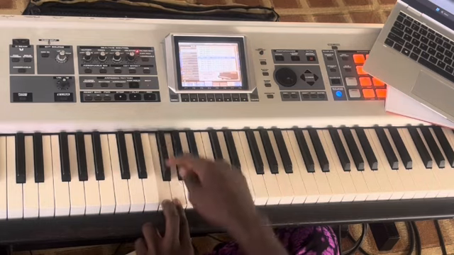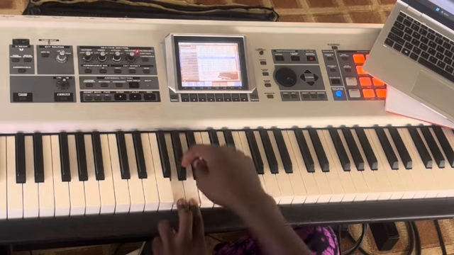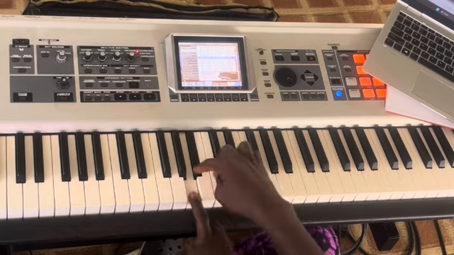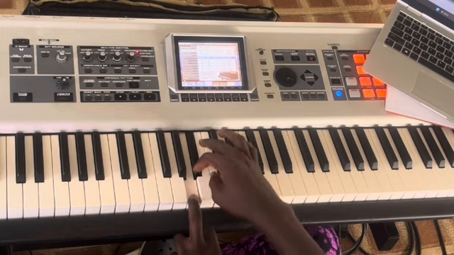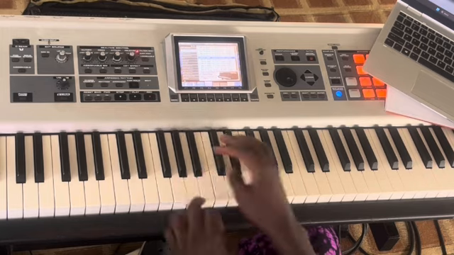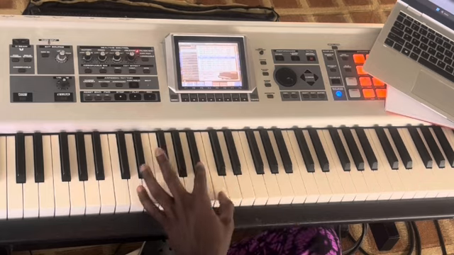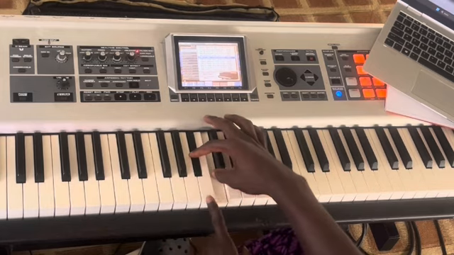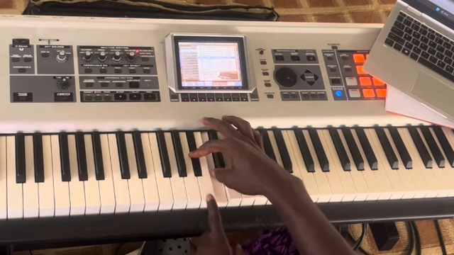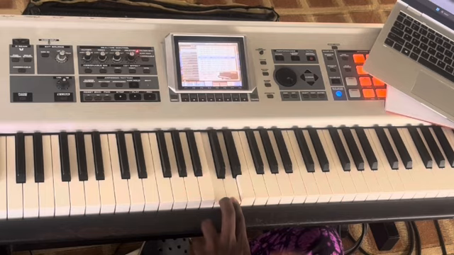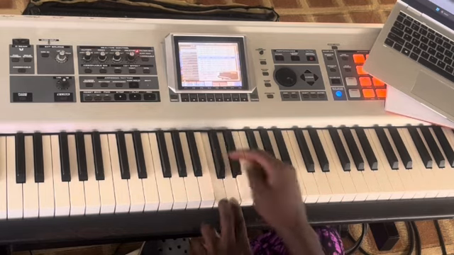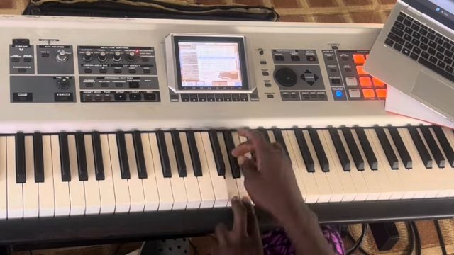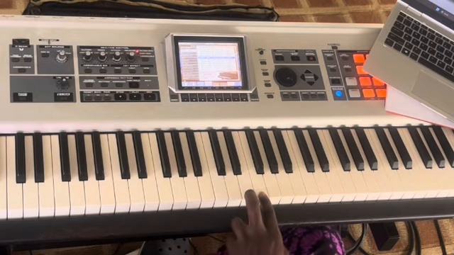So tone, tone, semitone, because there is nothing between the 3 and the 4. And then the 4 and 5, there is something between them, which is the B flat. Then the 5 and the 6, there is something between them, which is the C sharp or D flat. Then the 6 and the 7, there is something between them, and then the 7 and the 8.